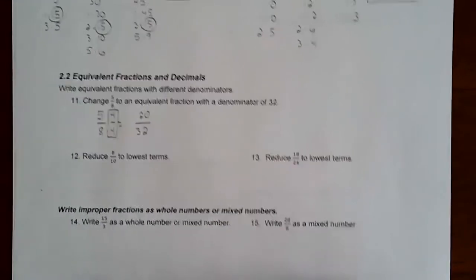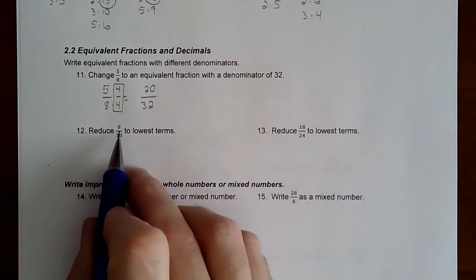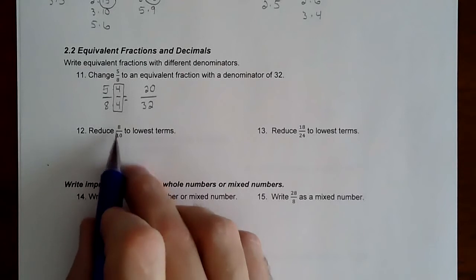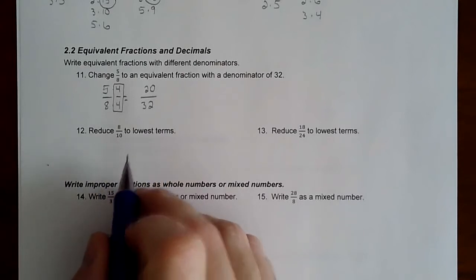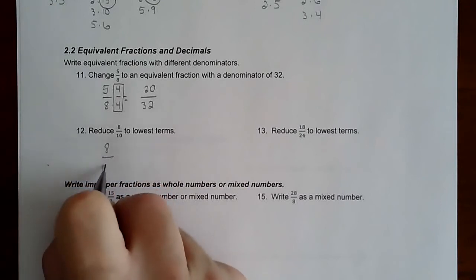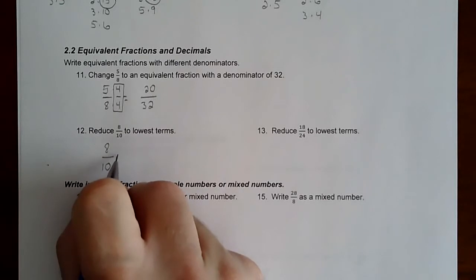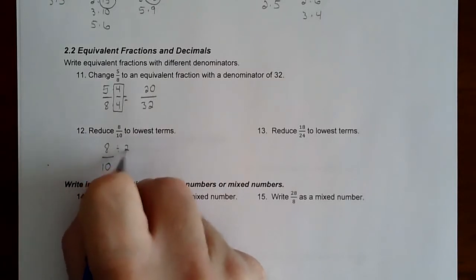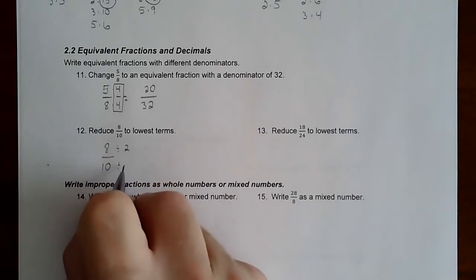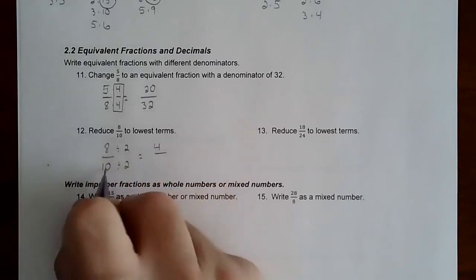All right. So that holds true whether you're going to multiply something or if you're going to reduce, that means you're going to divide both pieces by the same thing. Okay, we're looking for a common factor that we can divide out of both. So if we have 8 over 10, we're looking for what is a common factor that we can divide both of them by. So we can divide by 2. They both are divisible by 2. And so that's going to be 4 over 5.